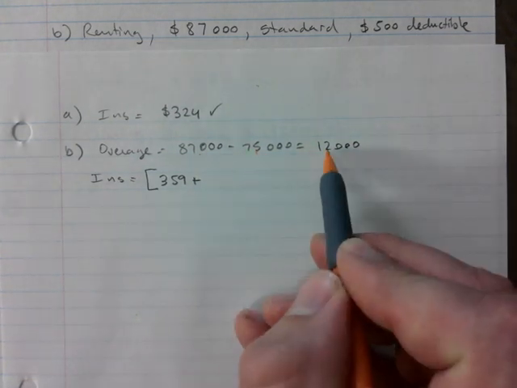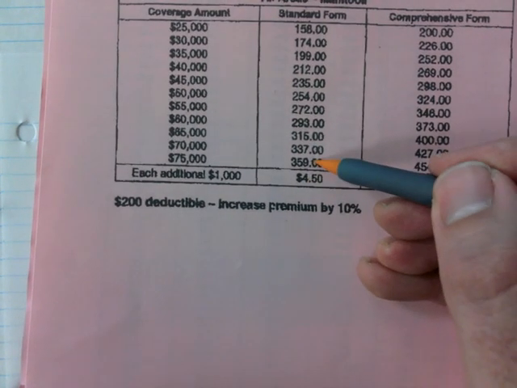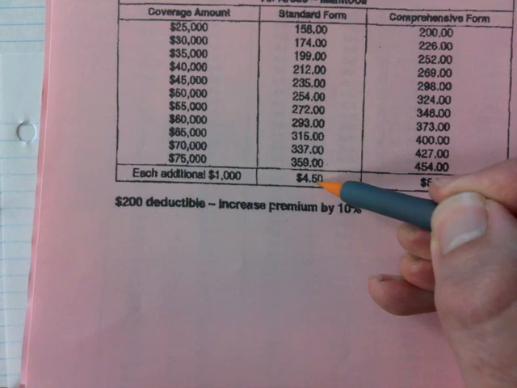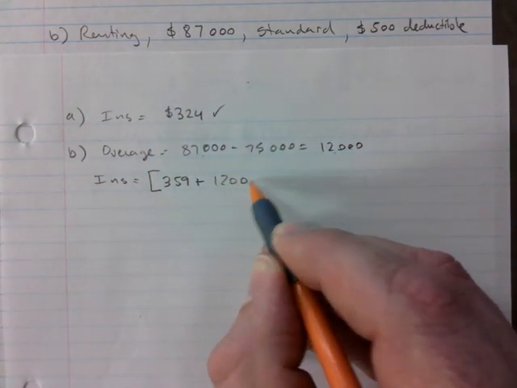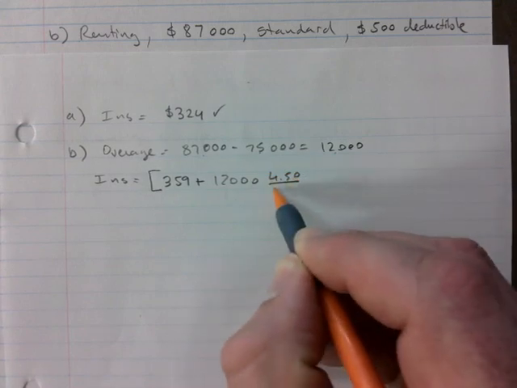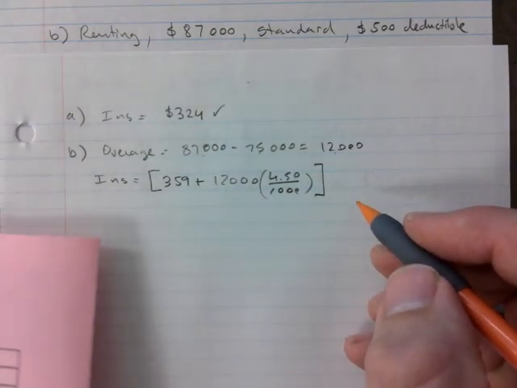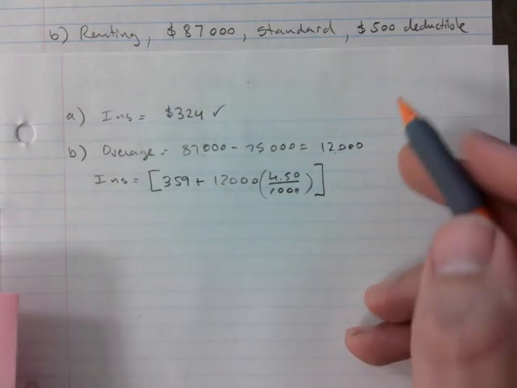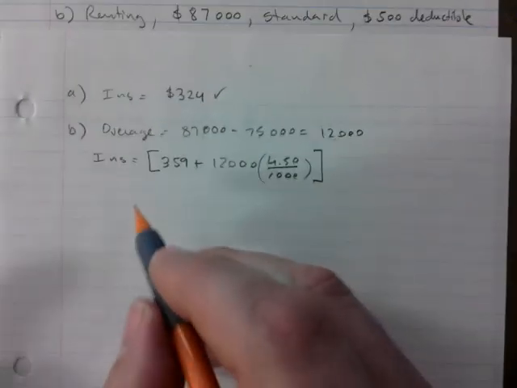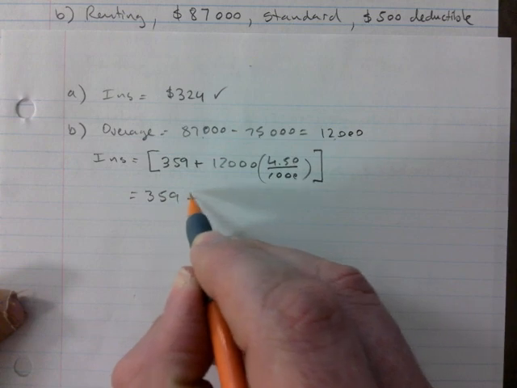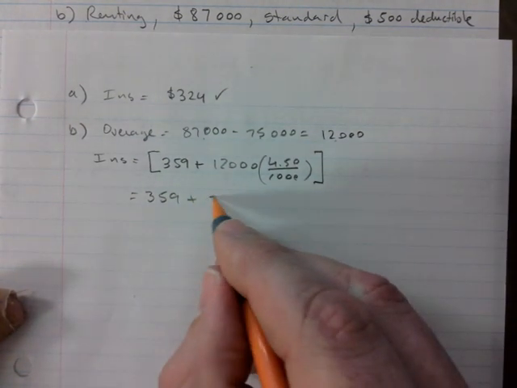So you find the overage right off the bat. That's 12,000. You go grab the 359 because that's when you max out. You go grab the 450 as well. So it's 359. Then it's 12,000 times 450 over 1,000. Do you multiply by 1.10? No, because it's a $500 deductible. Okay. So we have 359 plus, that would be 12,000. That's $54.